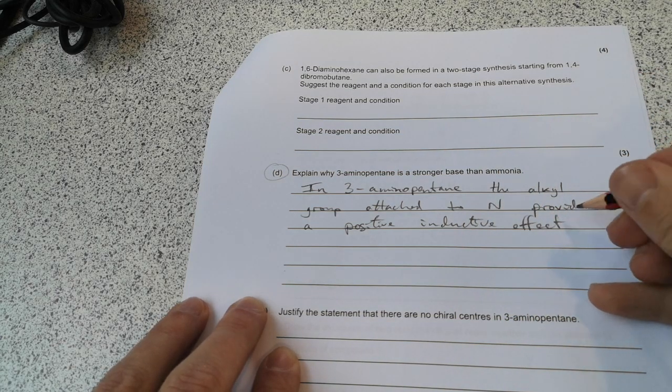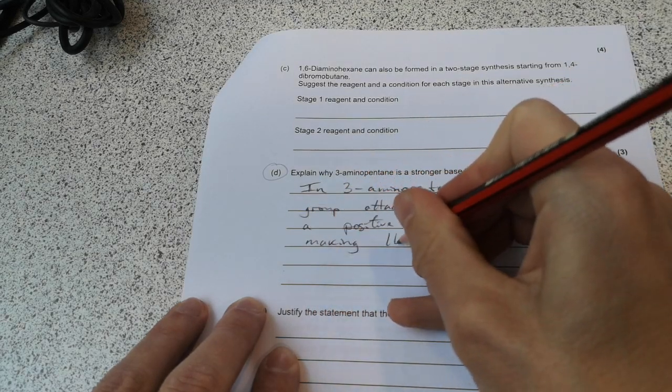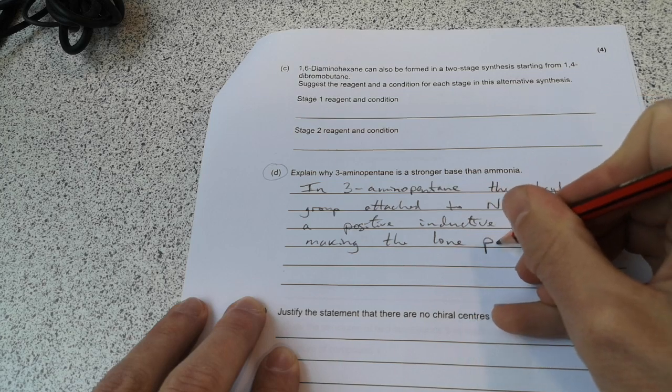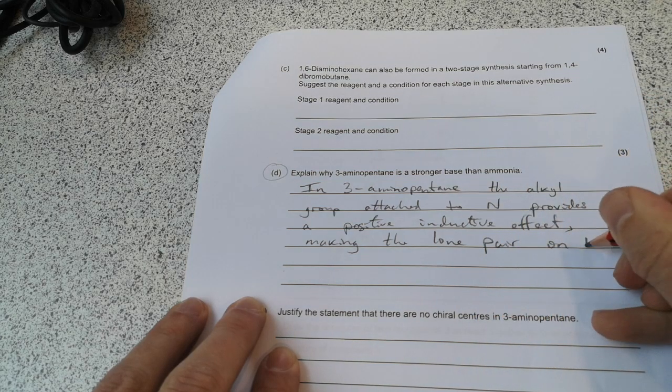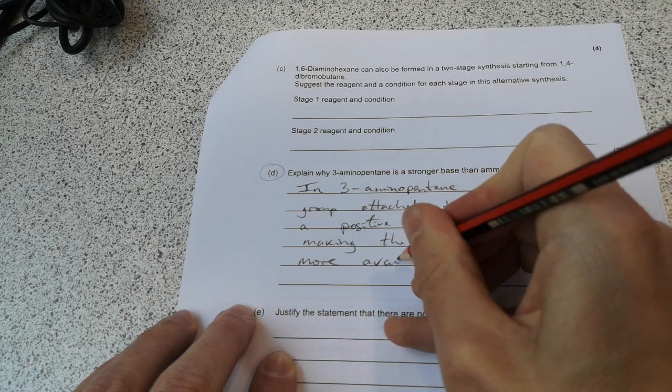Okay, and this makes the lone pair, so I'm going to say making the lone pair on nitrogen more available to donate.